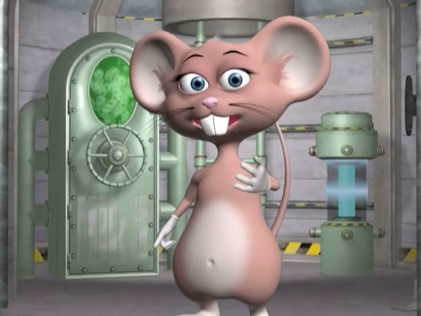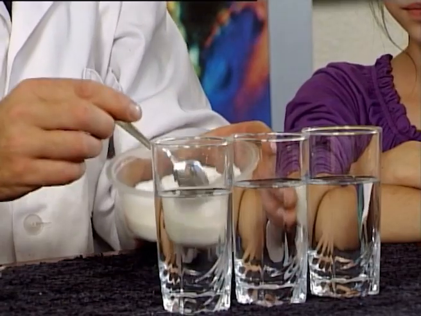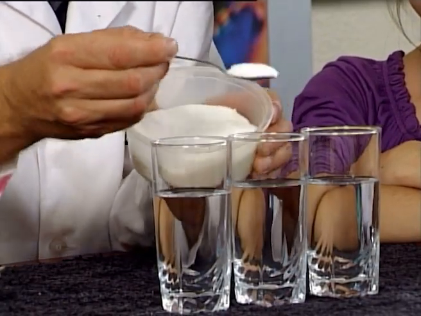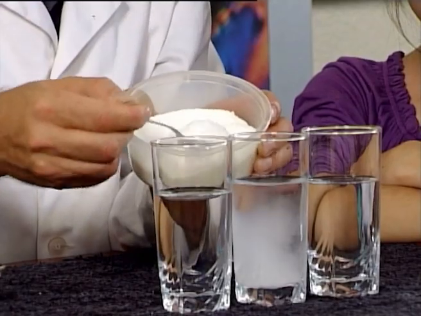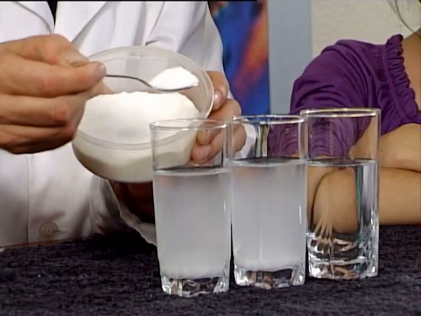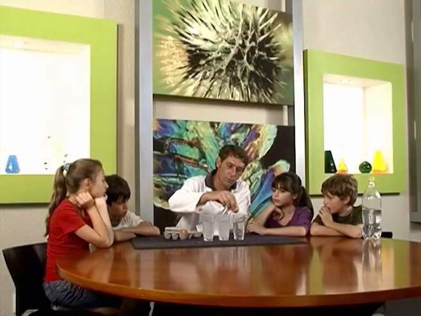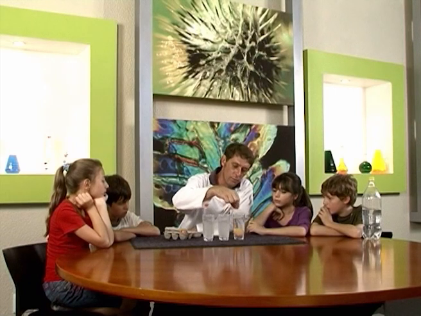Let's begin the experiment. Pour some water into the different glasses, not too full. Leave the first glass and add 2 teaspoons of salt to the second glass and 4 teaspoons to the last glass. Stir in the salt until it dissolves. Drop an egg into each of the solutions and see what happens.